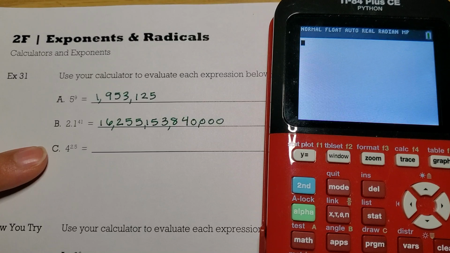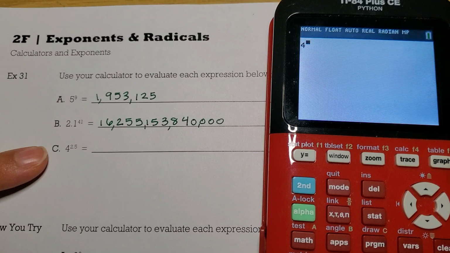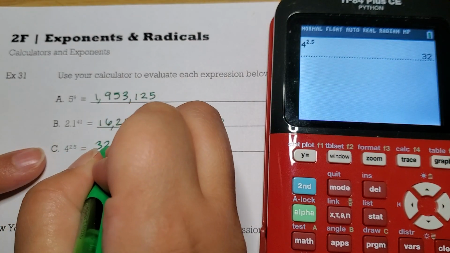So one of the nice things about a calculator is it can figure out decimal exponents for us. So I'm going to start out by typing in my base and then my exponent button. And notice it does put a little box up there, even though the symbol looks different. Then I'm going to type in 2.5 and press enter. Oh, and that gave me 32.